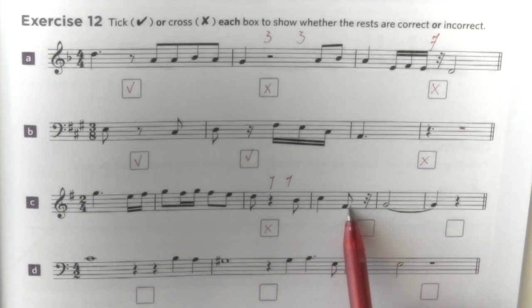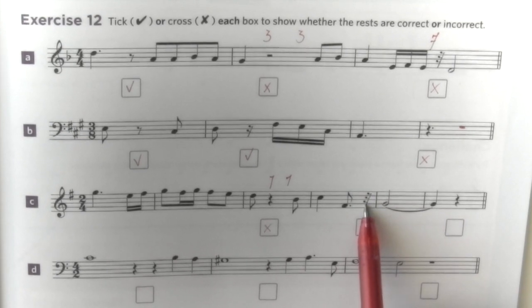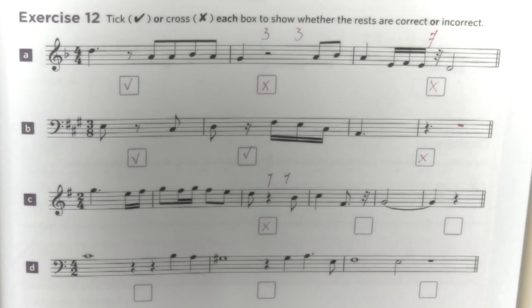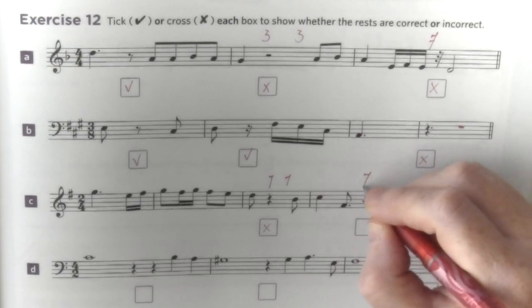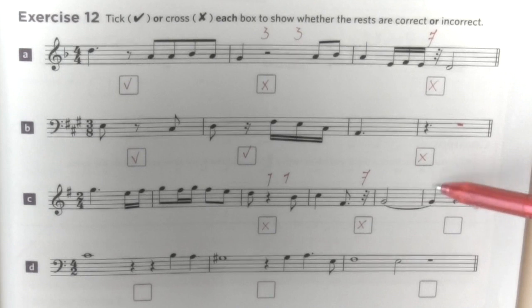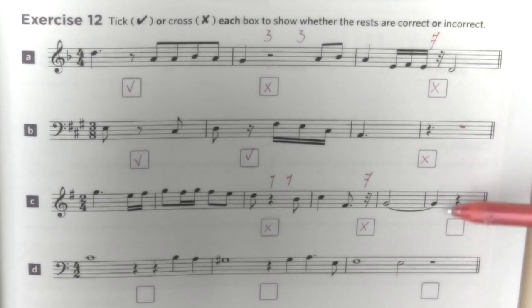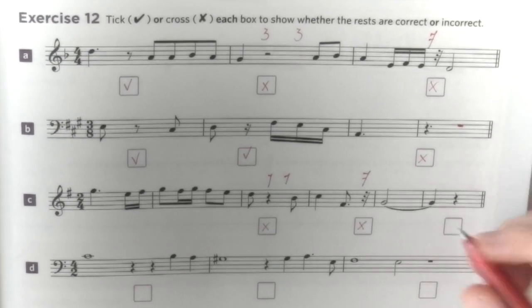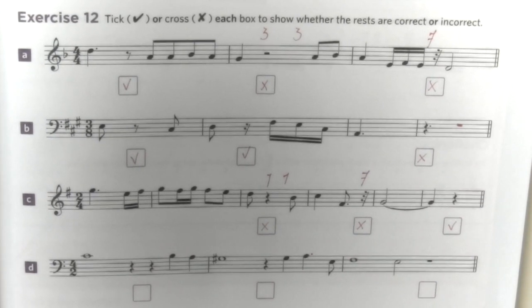A quaver, a half and the other half straight in. It can't be a demi-semi-quaver, it's the half of a quaver. It's a semi-quaver, so incorrect. Last example, 1 and 2. Correct. Easy peasy, lemon squeezy.